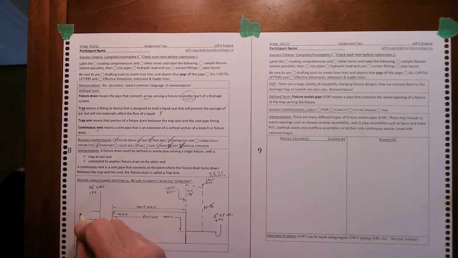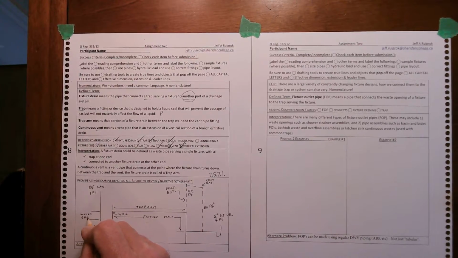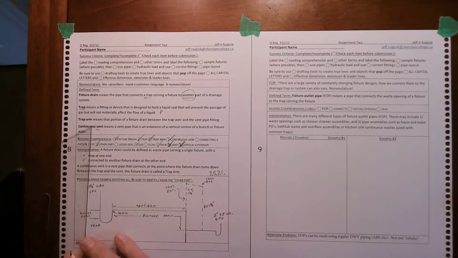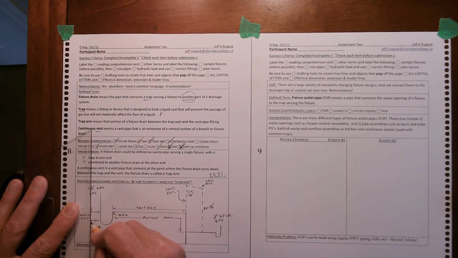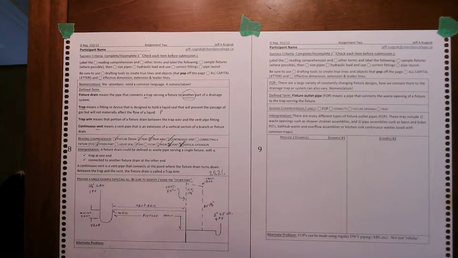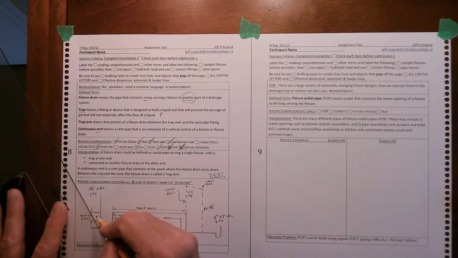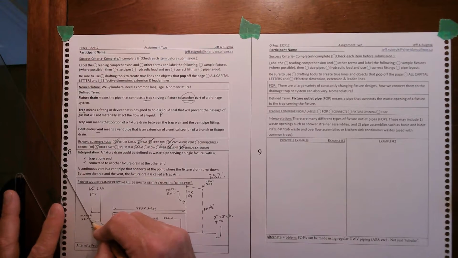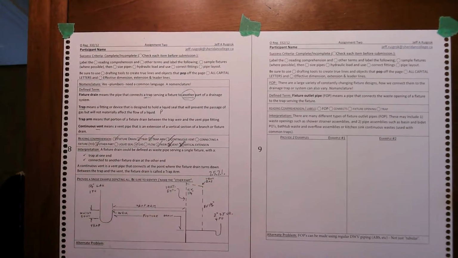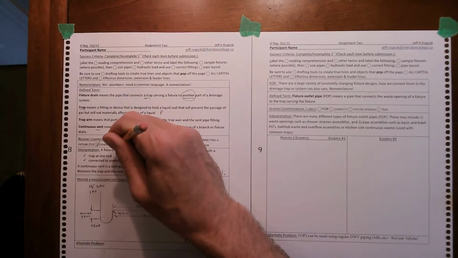So this is the water seal. You might have found this one better to be a two-line drawing, actually. There's your water seal or liquid seal.